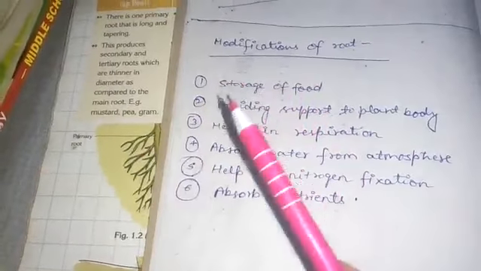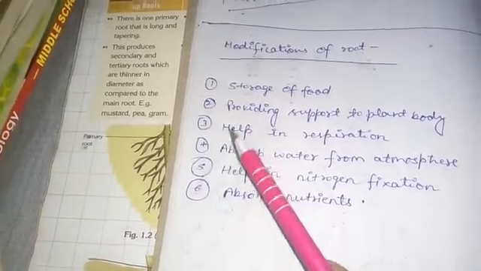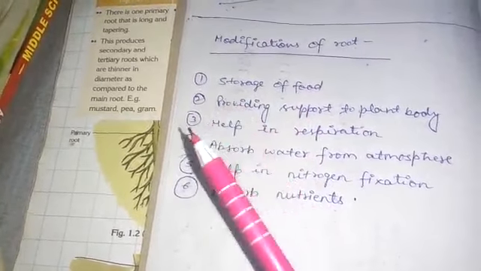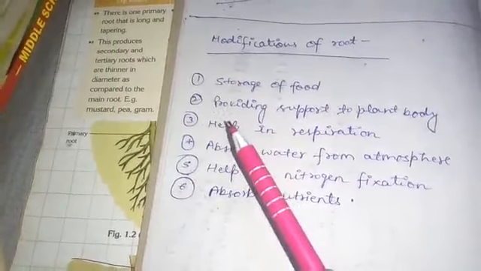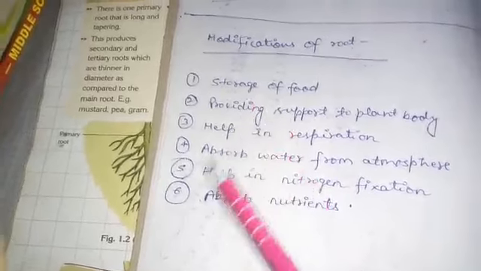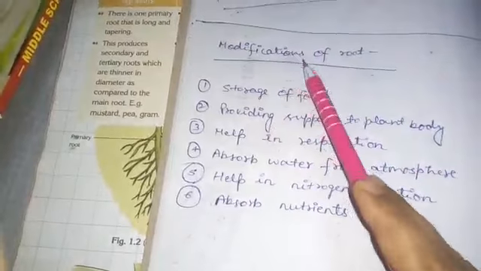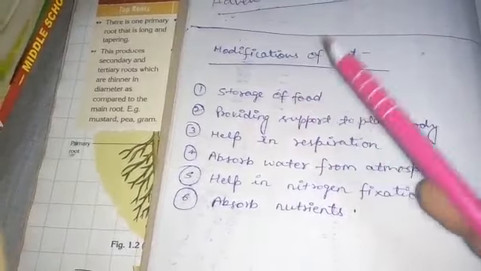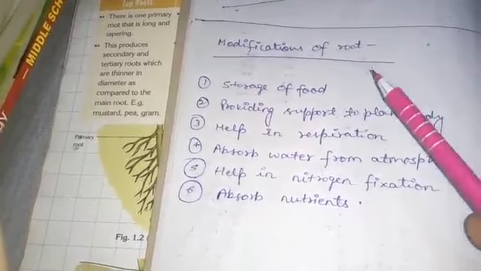Now what are the modifications of roots? Students, roots have mainly two functions, but when roots perform more functions along with these main functions, meaning they will hold the plant tightly in the soil and absorb water and minerals also, but with this they will perform some more functions, then this is called modification of roots. Roots are changed a little bit, they will be modified to perform some more functions, right?